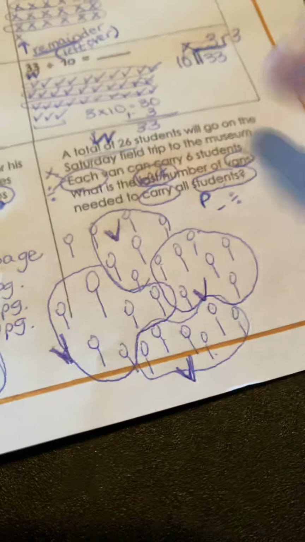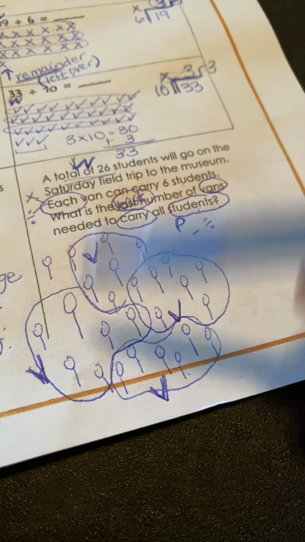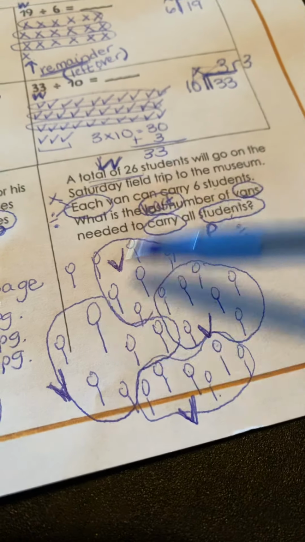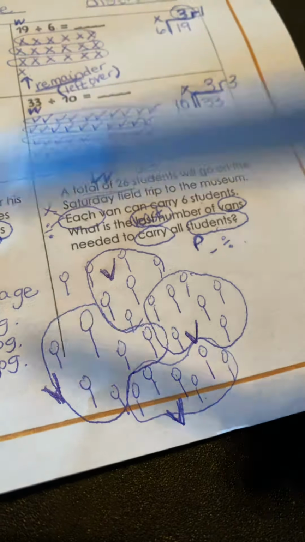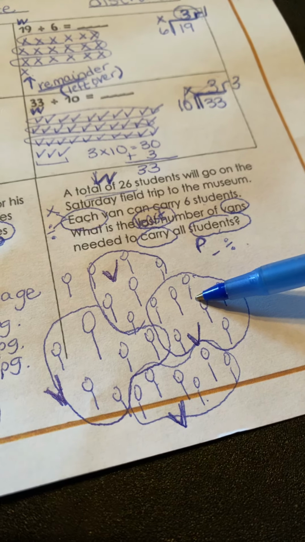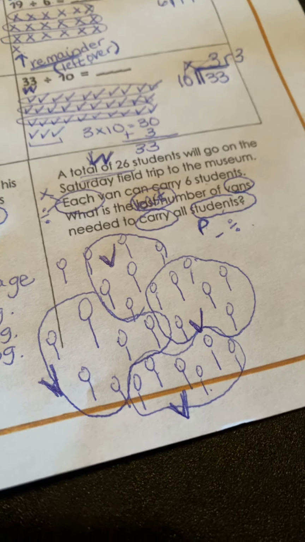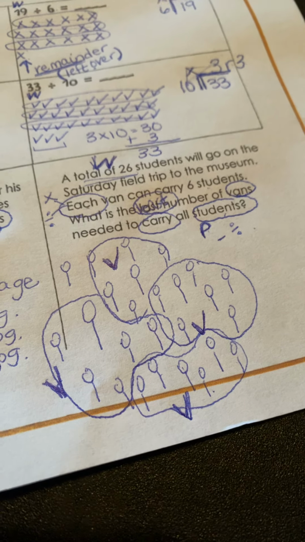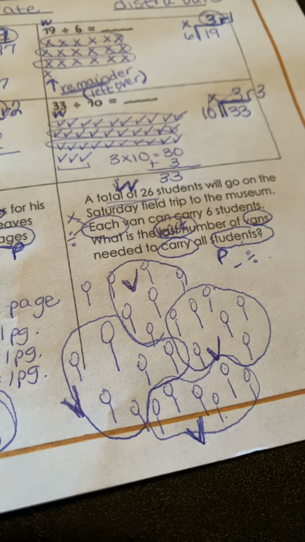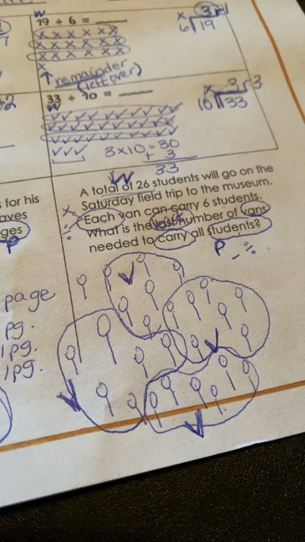And that's not 6. So I want you to think about this if this were a field trip. First of all, let me back up. Y'all go ahead and now group 6. Y'all should have 4 groups of 6 with 1 left. And I'd wait for them. Walk around, make sure they're with you. Praise them if they're doing a great job.